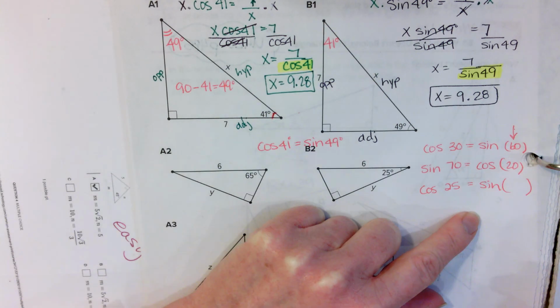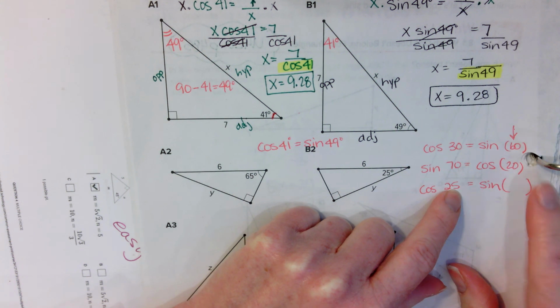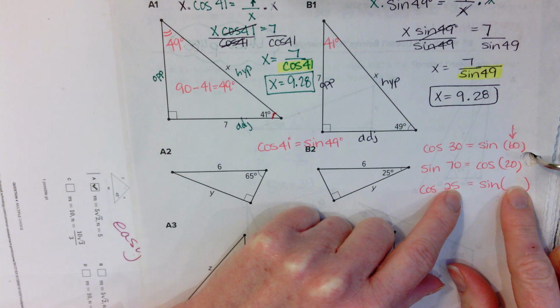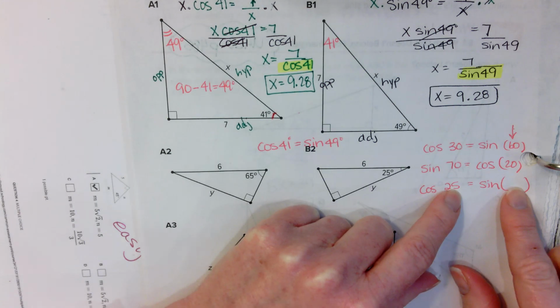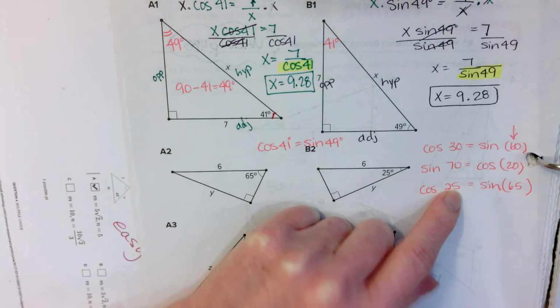And 25 degrees and this angle must be complementary, so they must total 90. Be careful, total to 90, not 100. So this would be 65 degrees.